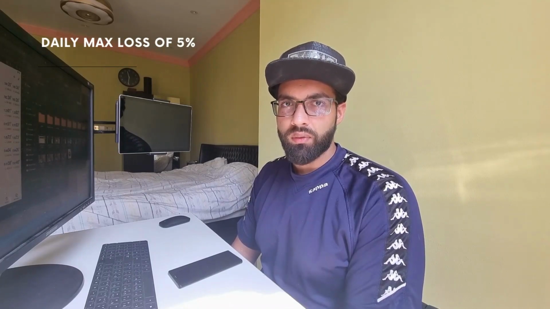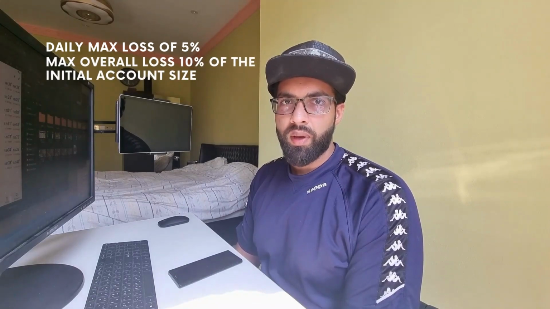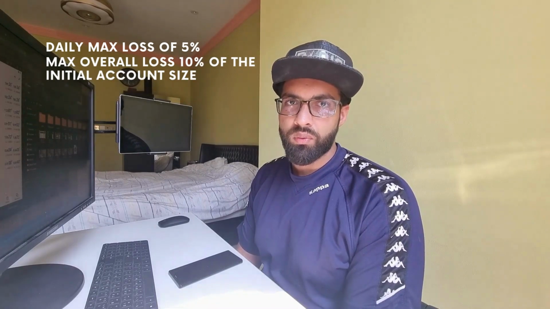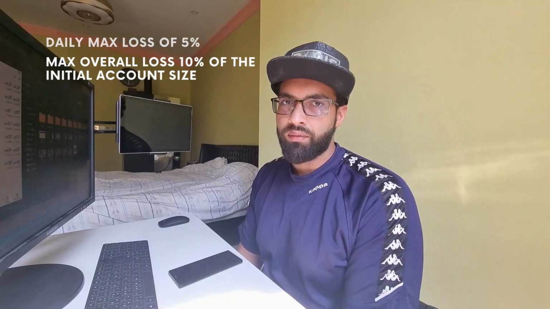Alright, so let's look into the rules that FTMO has set out to make this challenge challenging. In any given day, I cannot lose more than 5% of the starting balance of the account. And as far as the overall loss is concerned, I cannot lose more than 10% of the starting balance. So I can never go below $90,000. If I do breach that rule, then I have lost the challenge.